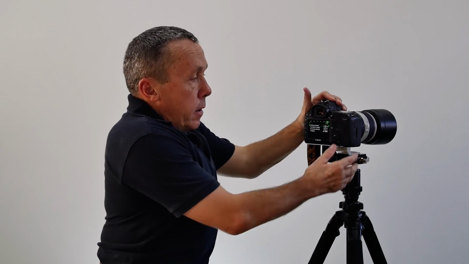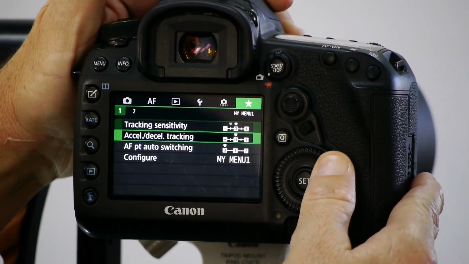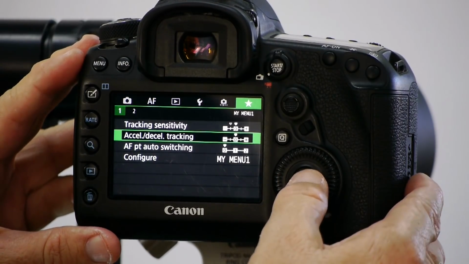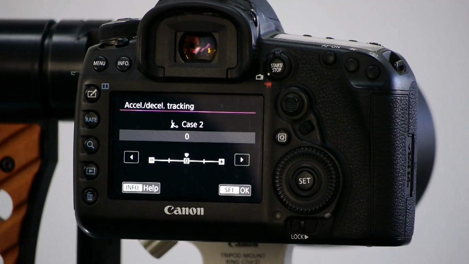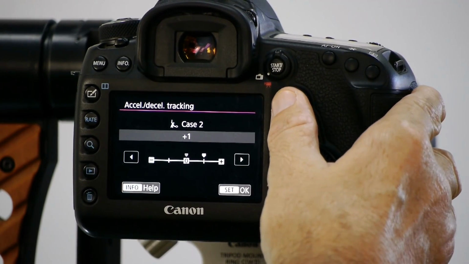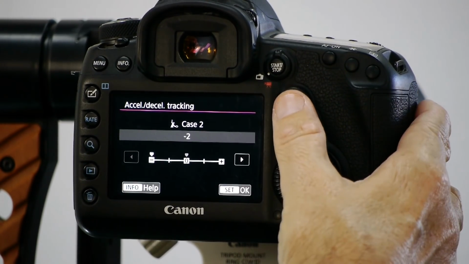The second parameter in the AF cases menu is accelerate or decelerate tracking. So we're going to go into that one, and again we find we have a little slider with a little grid that goes to +2 on the right hand side and 0 or -2 on the far left.